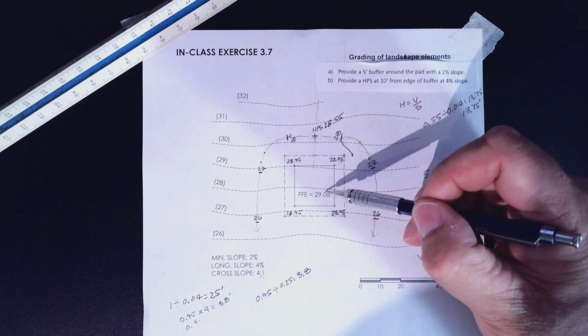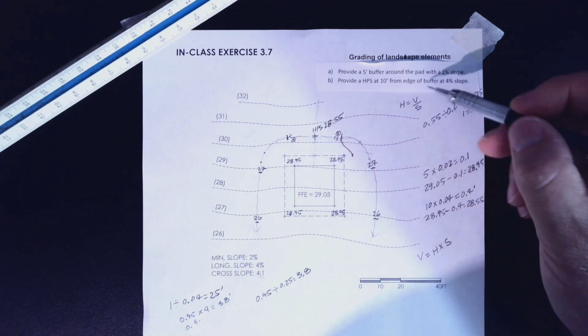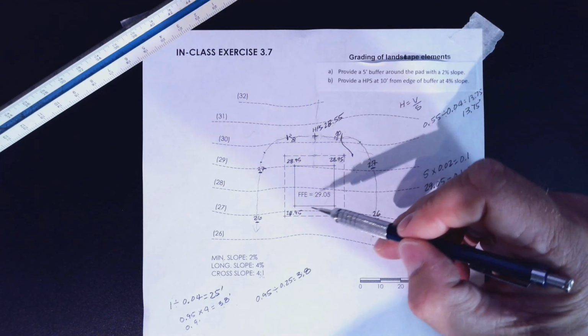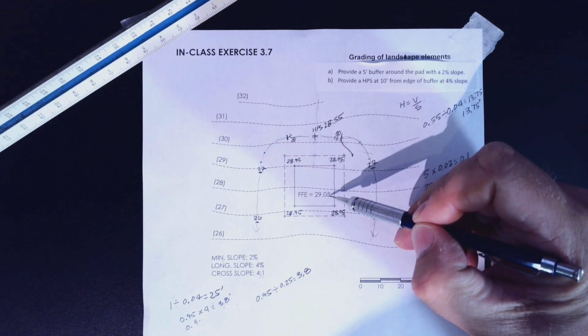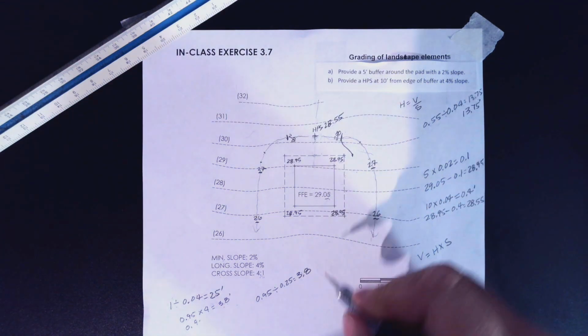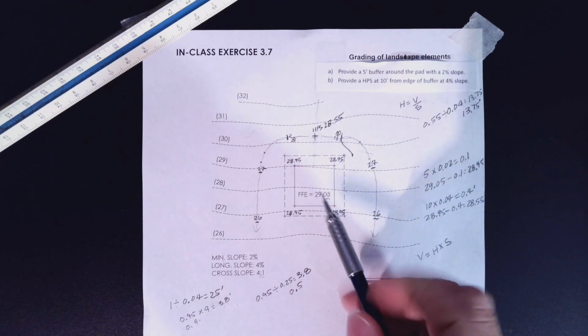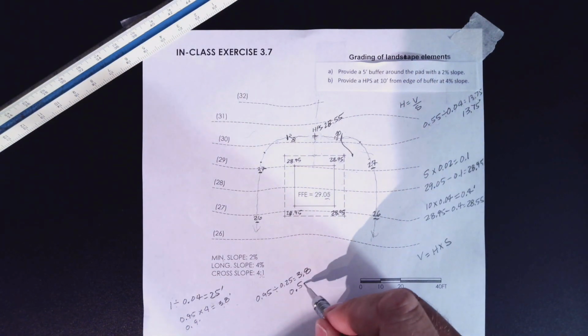So where is contour 29 going to be? Let's do this one horizontally. Vertical divided by slope. This is 29.05, so we know that vertical is 0.05 feet.